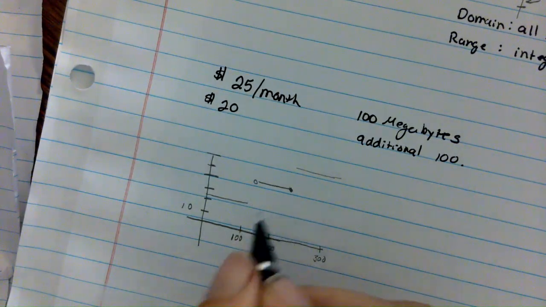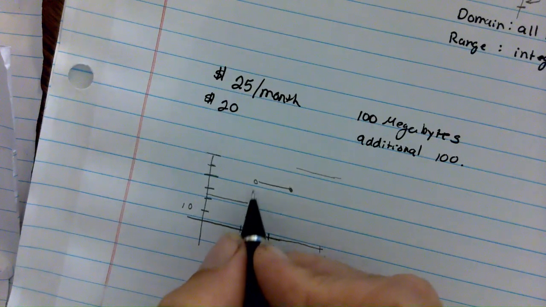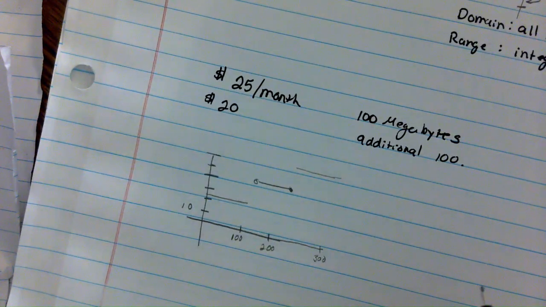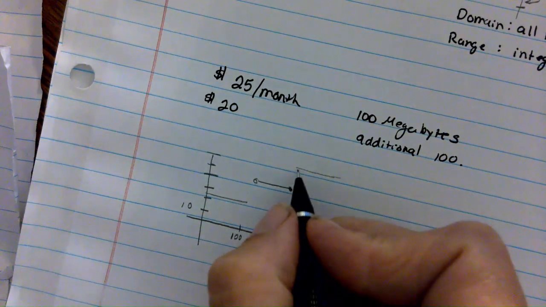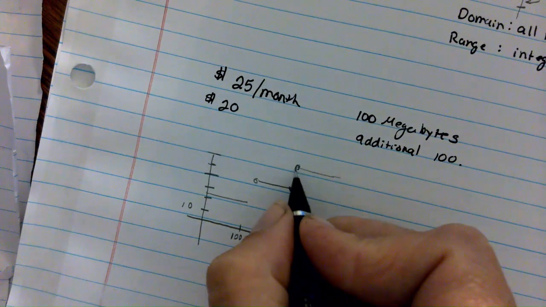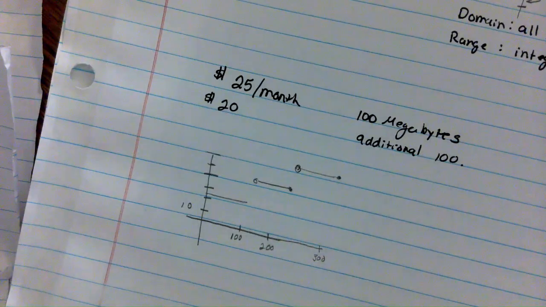Here we can't do the graph that way. We're never going to pay $32.29. No, you're either going to pay $25 or $45 or $65 or $85, right? So step functions are not continuous because you have to lift up your pencil to go from one step to the next.